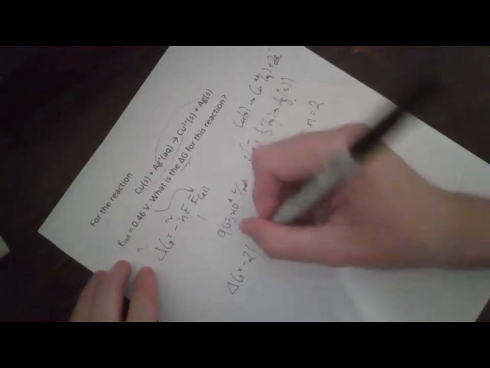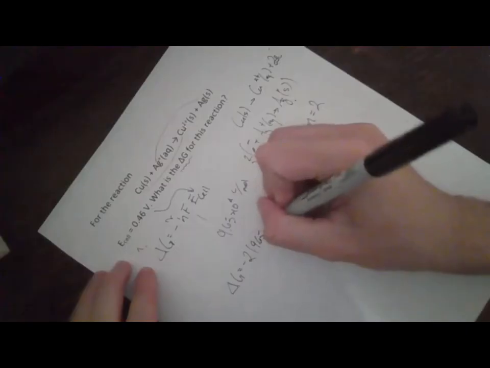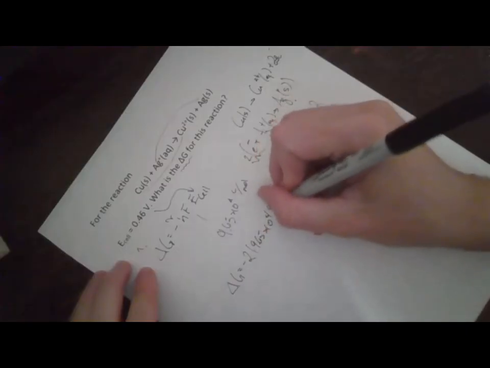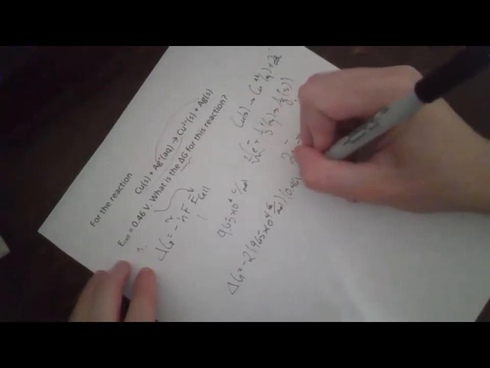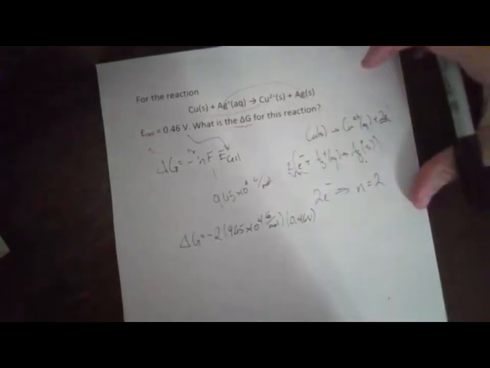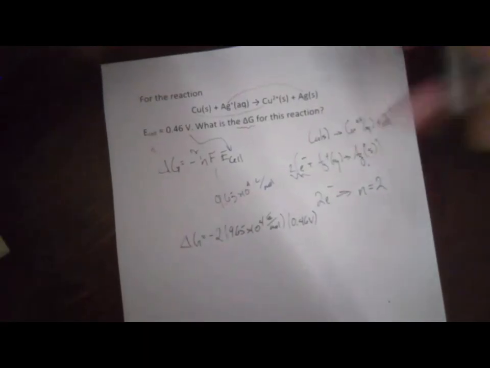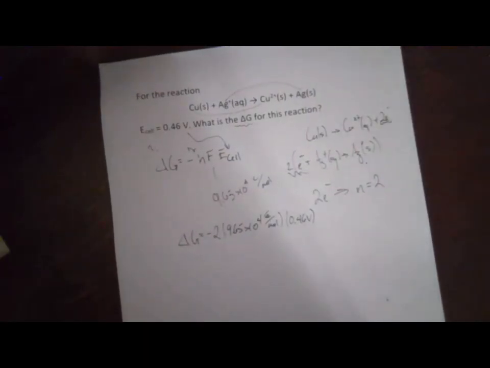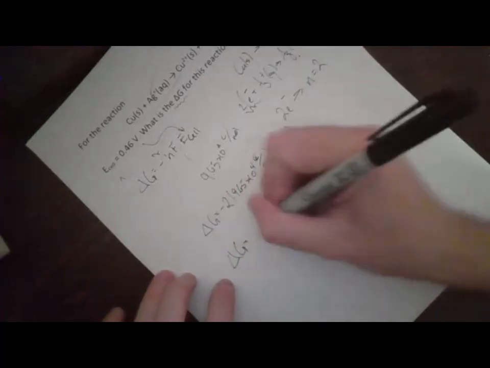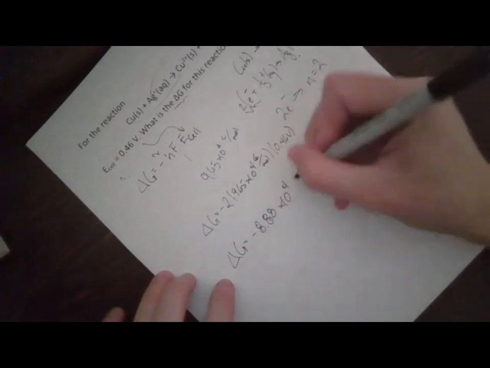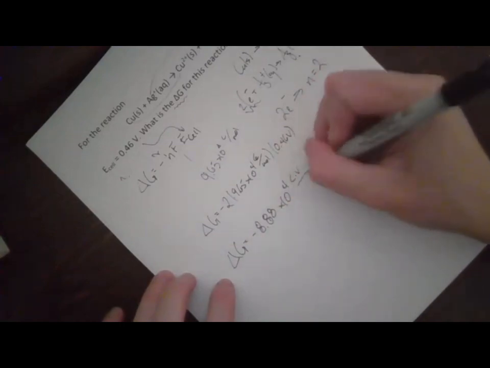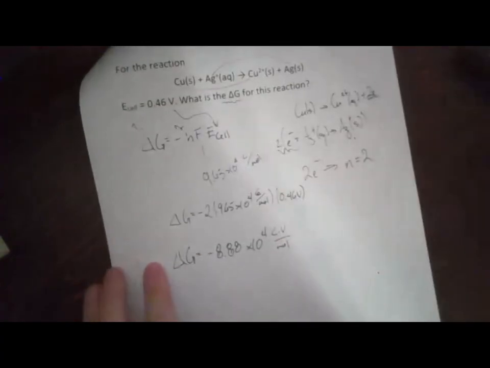So we plug in the 2, 10 to the 4th coulombs per mole times 0.46 volts. So we can do the arithmetic. We get G is negative 8.88 times 10 to the 4th coulombs times volts per mole.